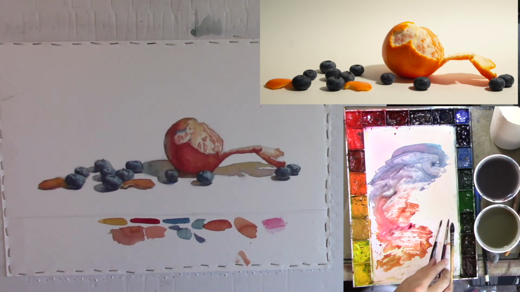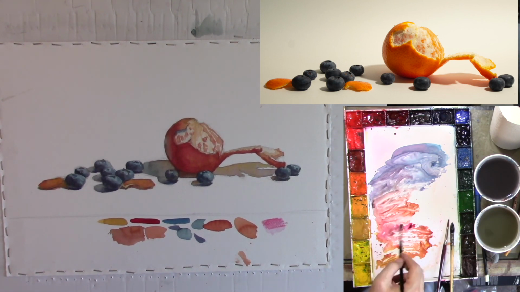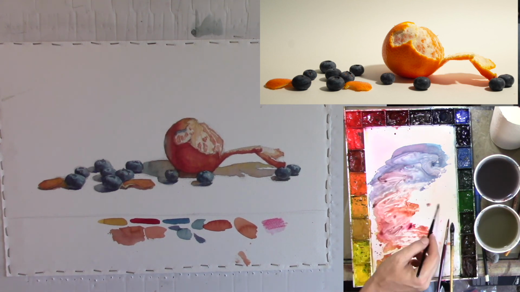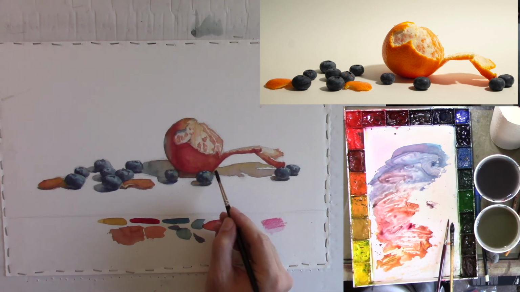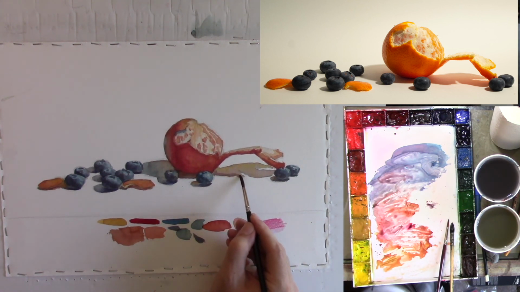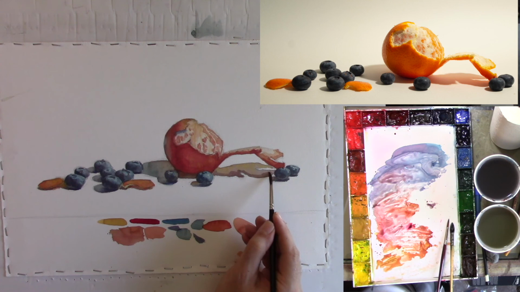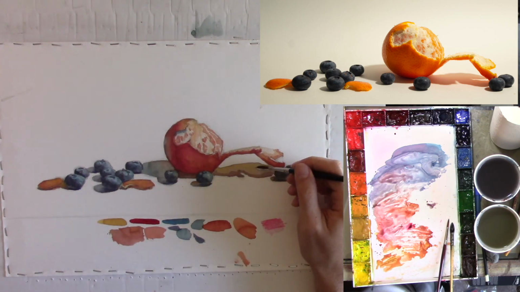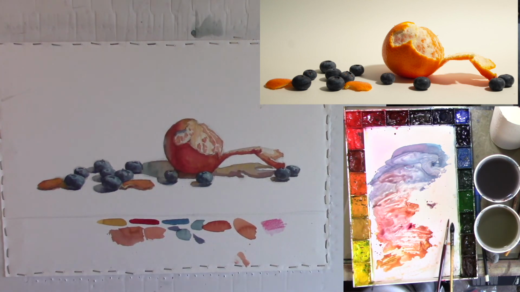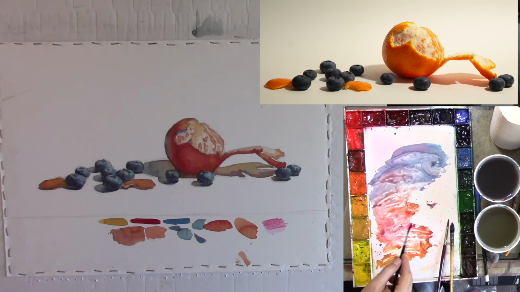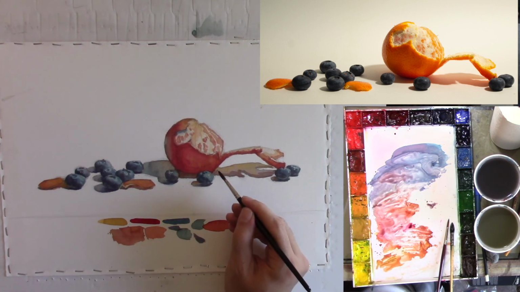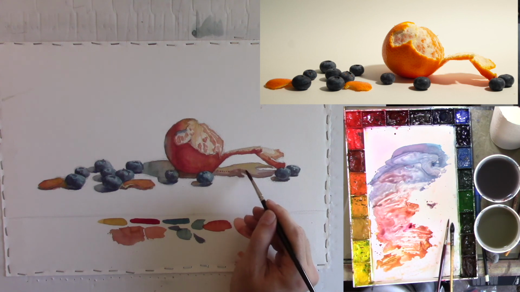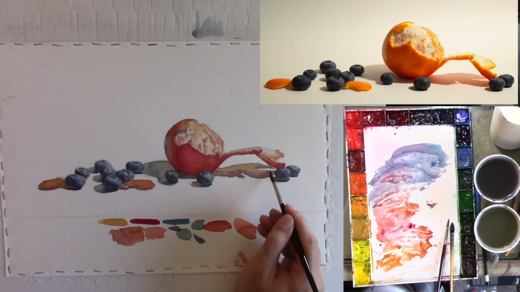And then I want to do a quick kind of violetish mixture right along the edge of that shadow right there. I'm going to drop in a little bit of alizarin because it goes from that cooler edge of the shadow slightly to the warmer reflection. I'm going to go back over this with a damp brush.